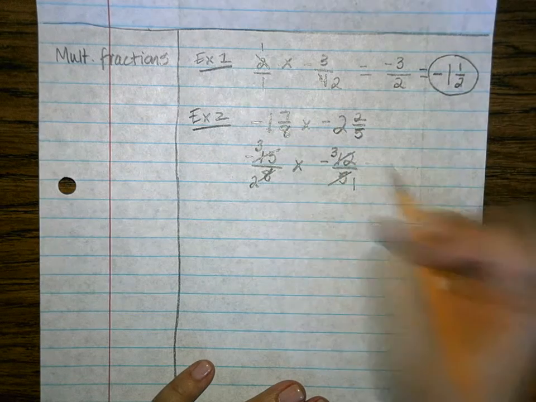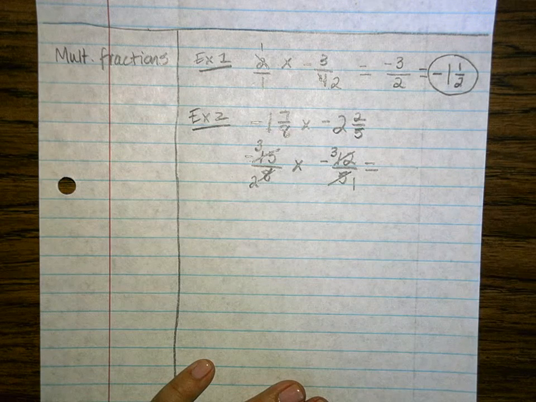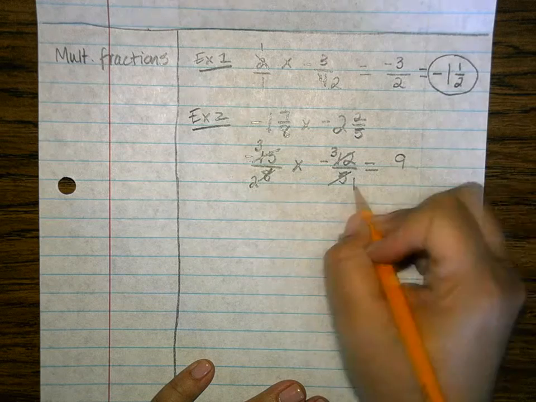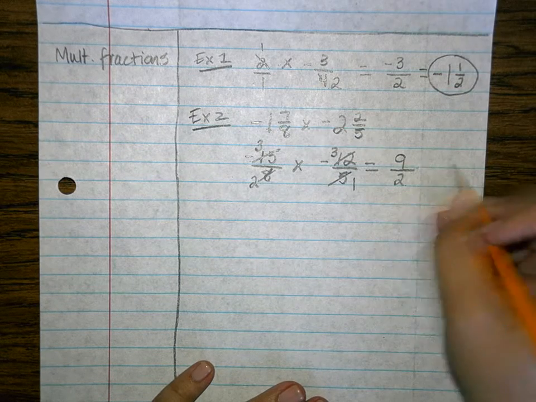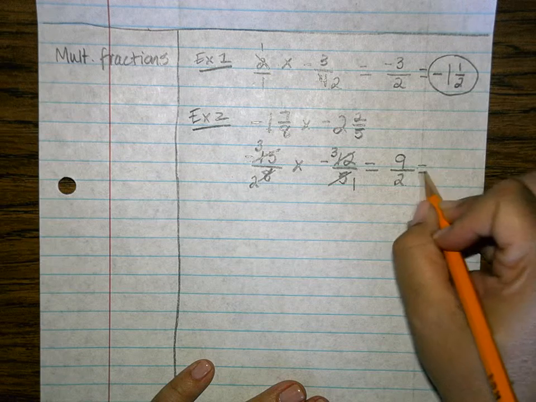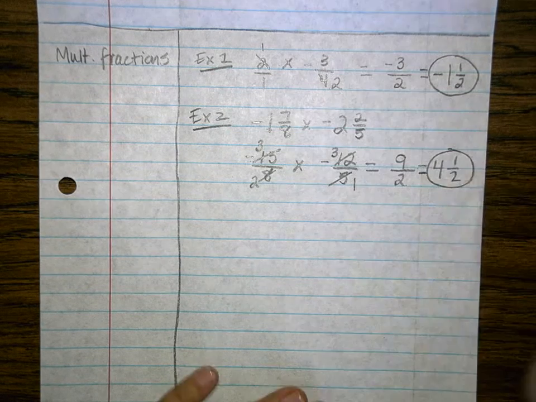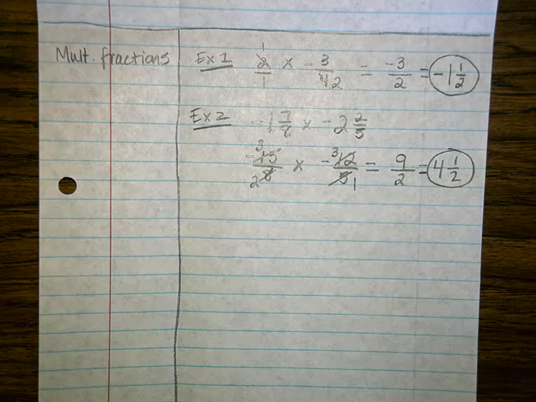And now we can multiply straight across the top. What's a negative 3 times a negative 3? Positive 9. 2 times 1 is 2. Okay, and then 9 over 2 we know is 4.5, right? And you're finished. Any questions on the mixed? Okay.